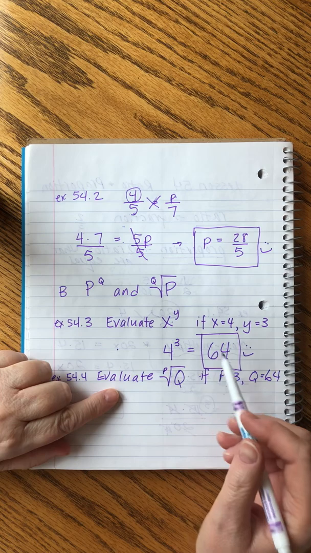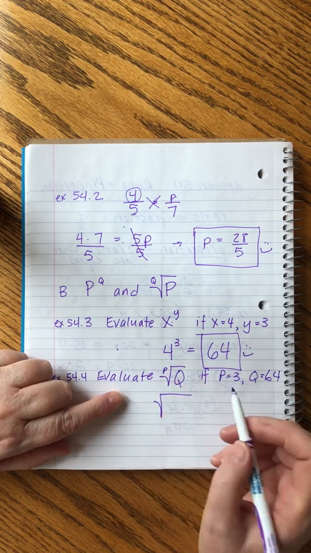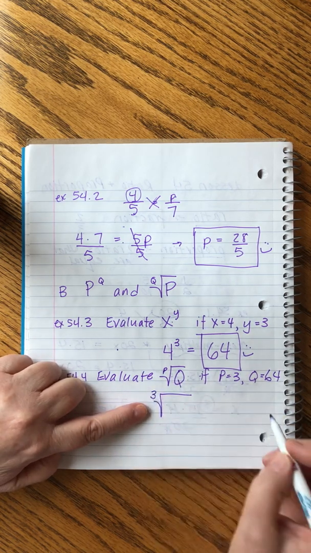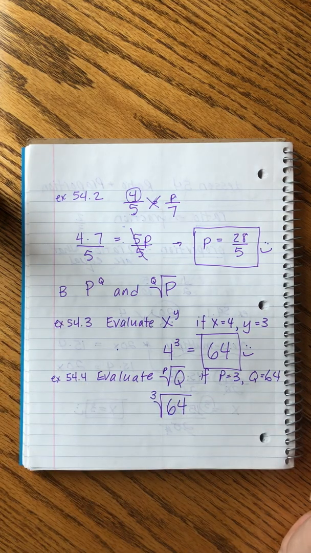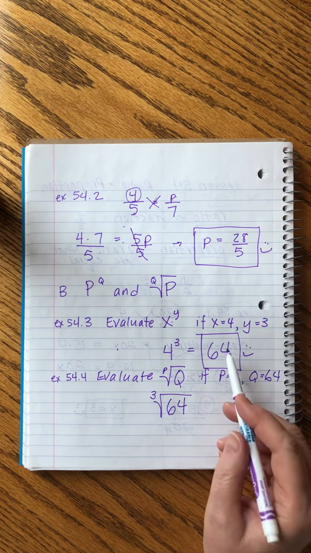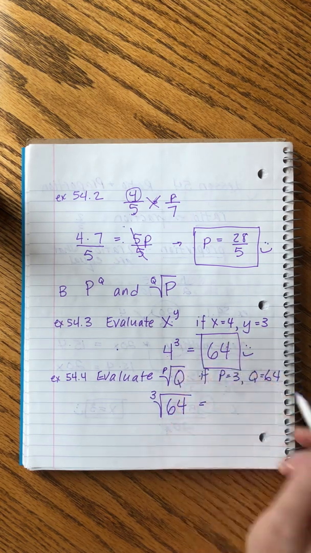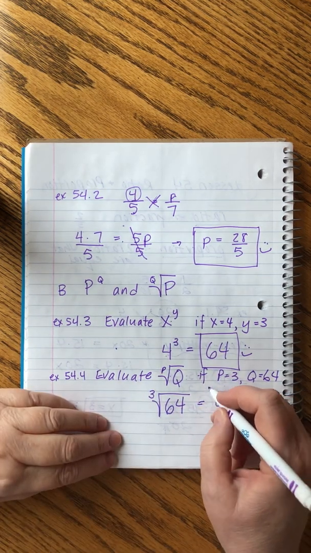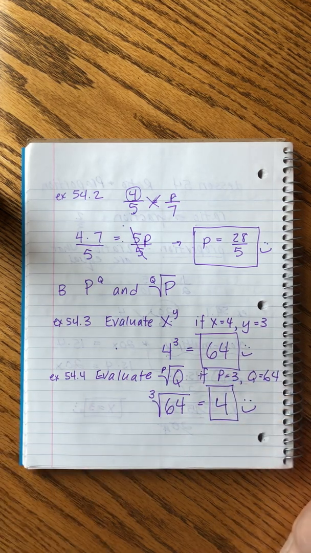So now we're going to do the same thing. We're just going to take these and plug them in here. So here's our root symbol. P is 3, so that goes there. 64 goes inside. And this would be a lot harder, maybe, if we hadn't just done this problem. But I know that 4 to the third power equals 64, so the third root of 64 would be 4. Easy, right? You got it.